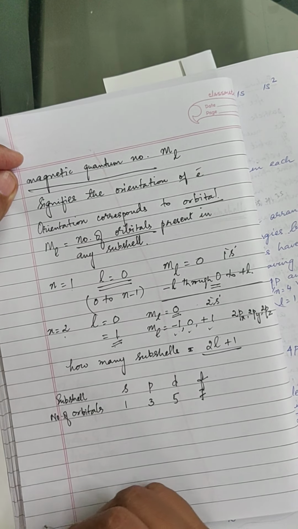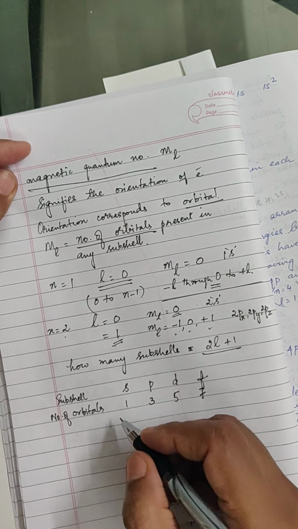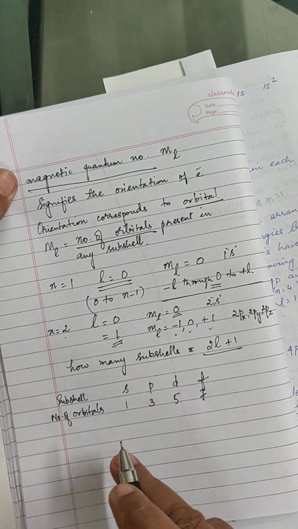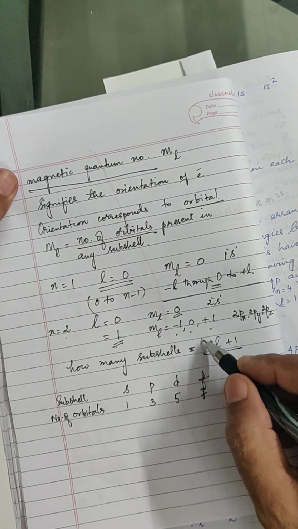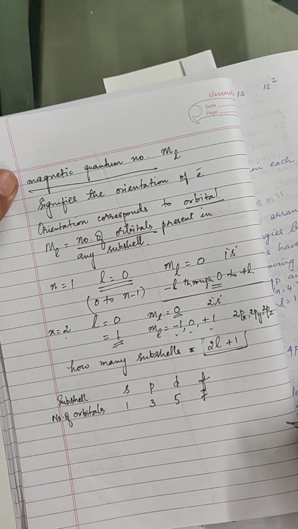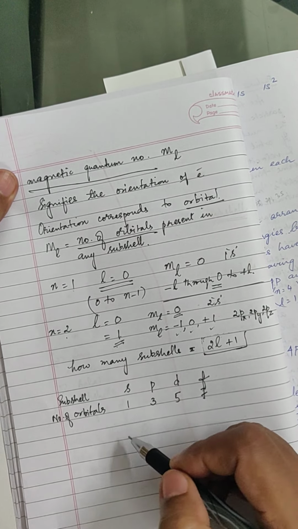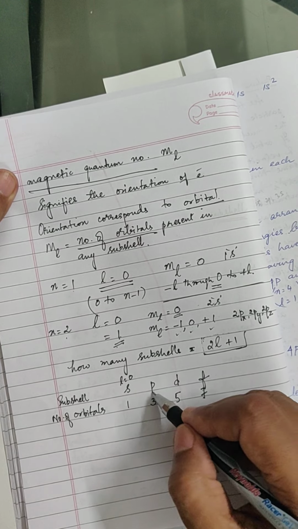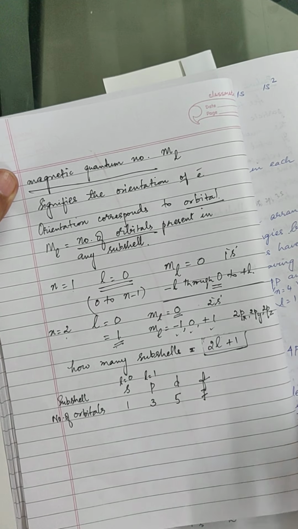Now you can relate this as 2l plus 1. Use this relation 2l plus 1. So if it is s, that means l is equal to 0. If it is p, then l is equal to 1.